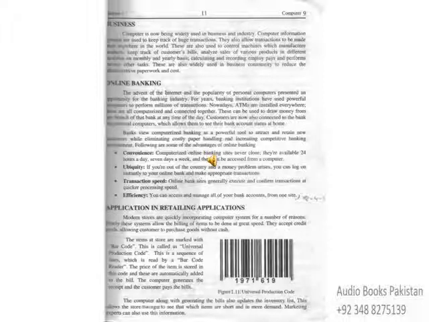This allows the store manager to see which items are short and in more demand. Marketing experts can also use this information.